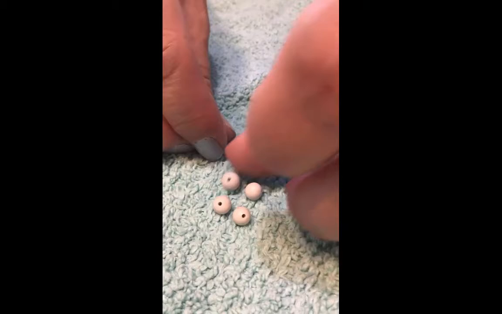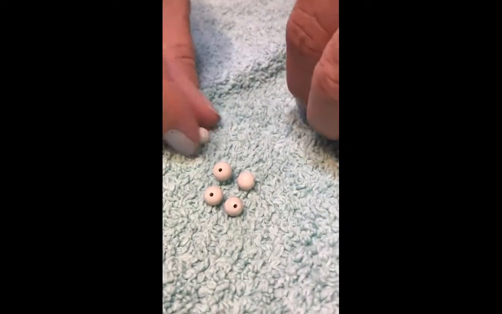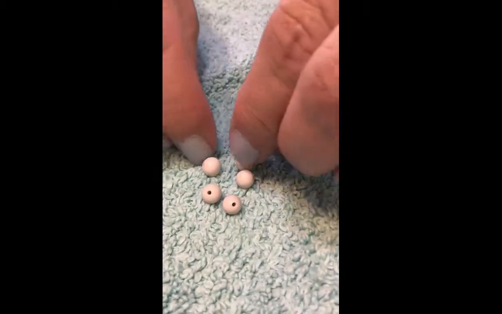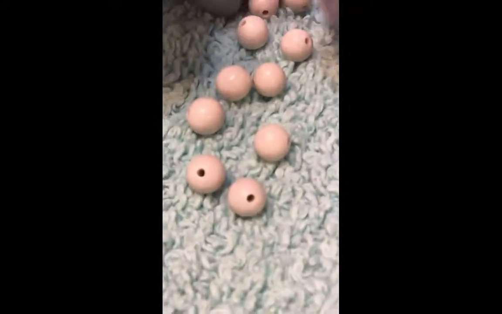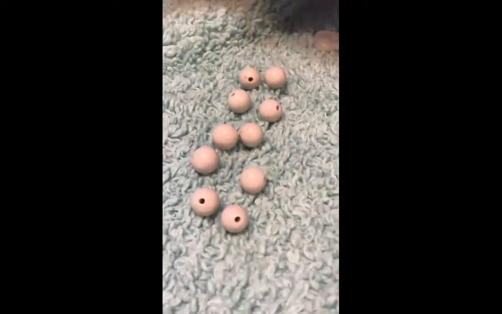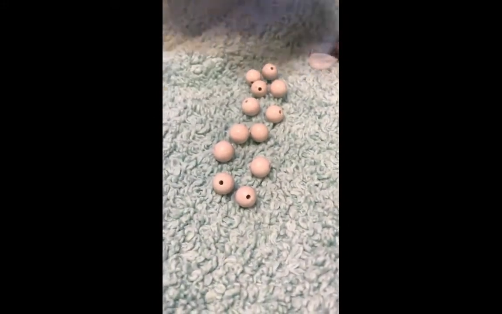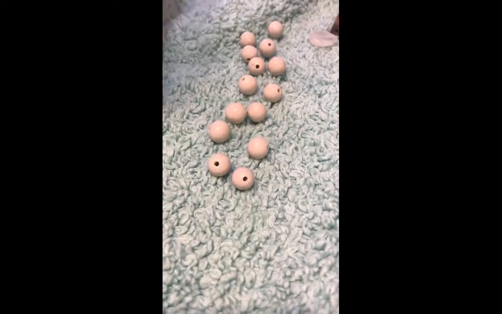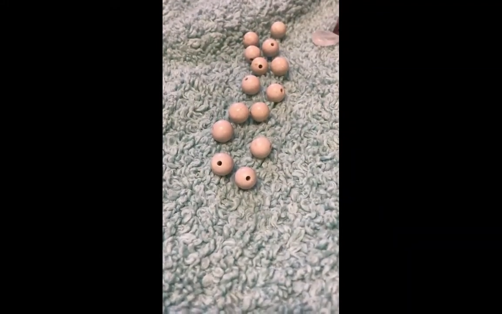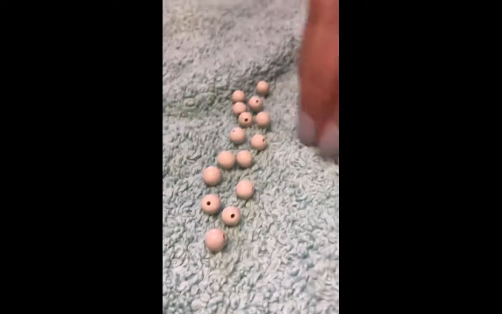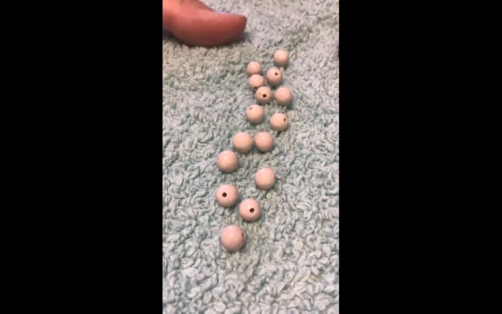The first ones I'll show you are these gray round beads, and it may help when you take out your beads to take them out on a towel like we're doing, because otherwise they roll all over the place. So that may help a little bit. So sort out your beads. You should have about 12 beads in there. Let's see if I've got it. 2, 4, 6, 8, 10, 12, 14, 15. We have 15 beads. Your actual number of beads may vary.